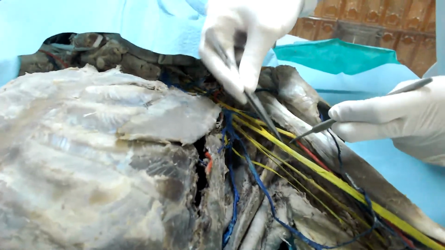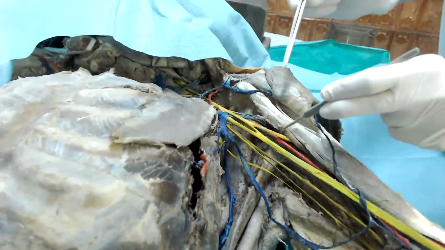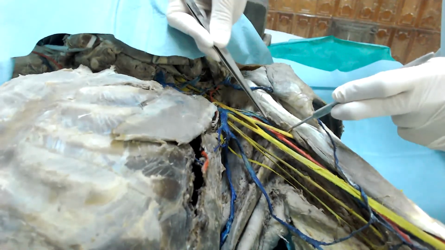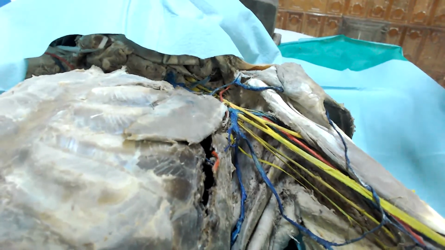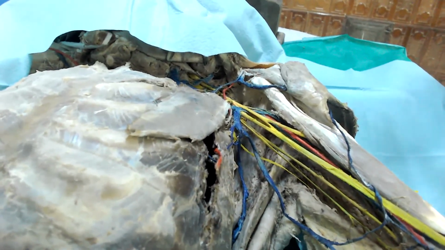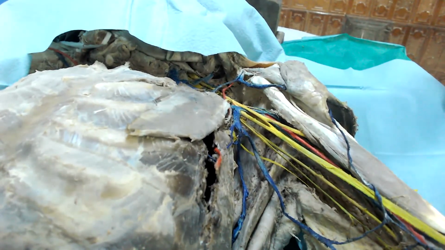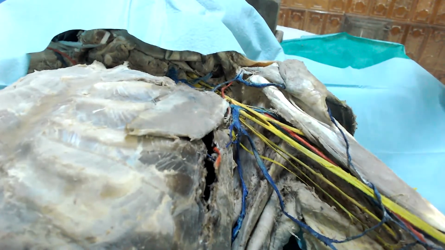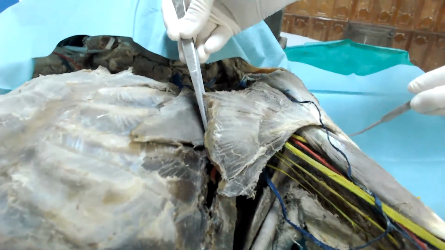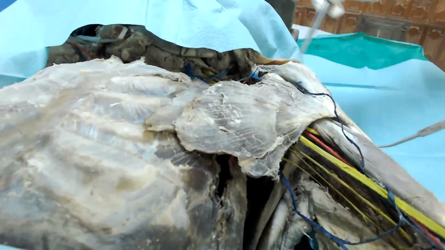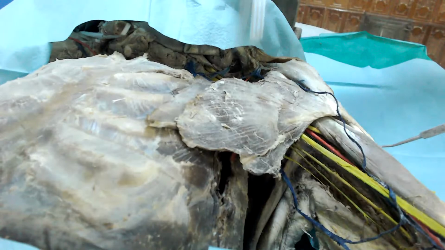Basically, it goes all the way around the humerus from the medial aspect towards the posterior aspect inside what is called the radial groove. This radial groove is located inferior to the insertion of our deltoid muscle, which you can see here. This is the big deltoid muscle.